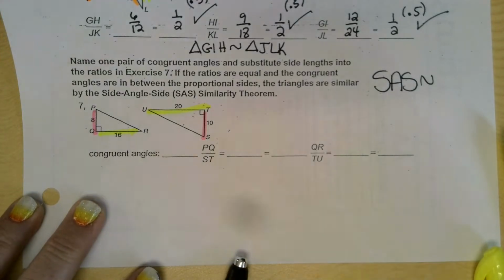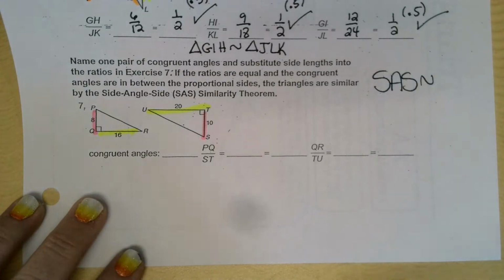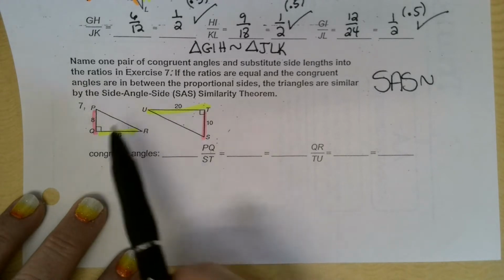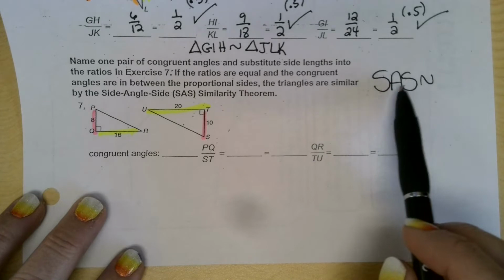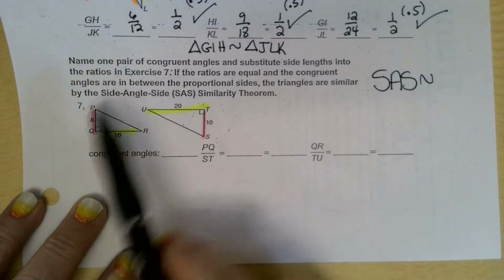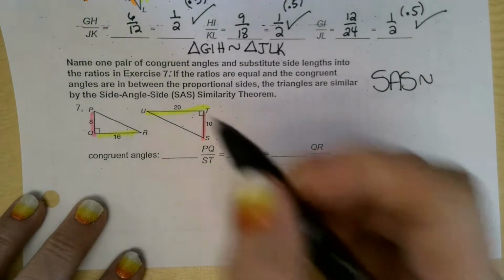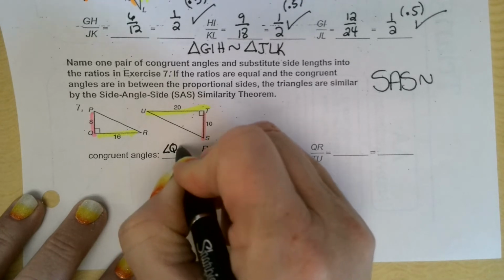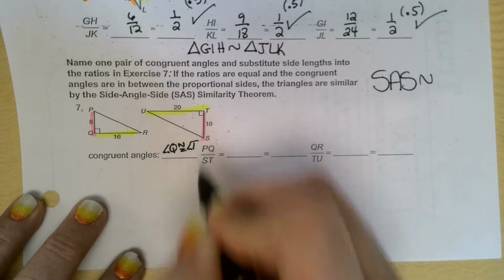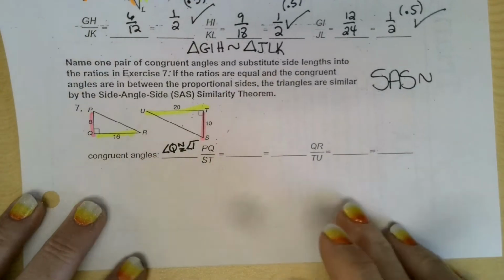All right, so I'm looking at the yellow, I'm looking at the pink, and I'm asking, is there an angle in between those that is congruent? You don't have to mark the angle, but you do have to make sure that it is shown in there. And I do have right angles, so I know that I am going to be able to have side, angle, side, provided that the proportions work out. So the congruent angles are angle Q is congruent to angle T. You won't have to write that down. It'll be in the picture.